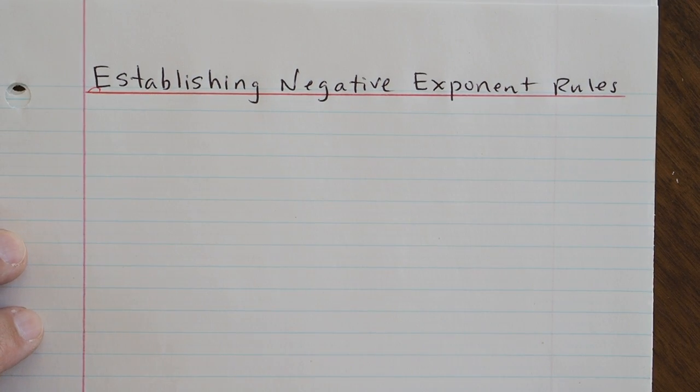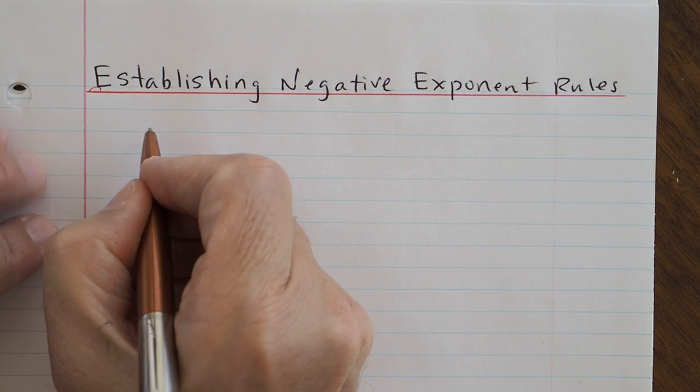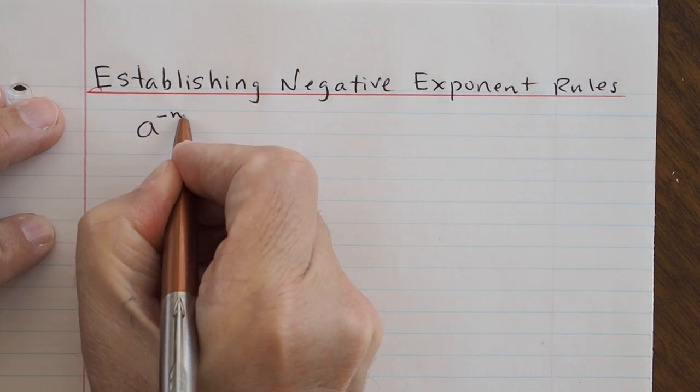In today's video, we establish rules for dealing with negative exponents. There are no practice examples afterwards, I should say. For those, please see my video, Negative Exponents, Practice, Practice, Practice. Okay, let's get started. A to the negative n.